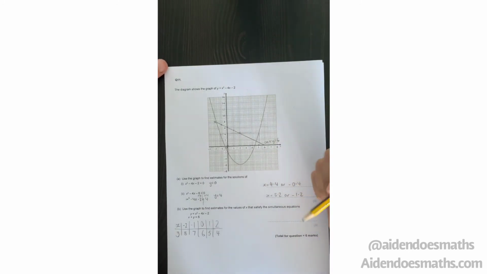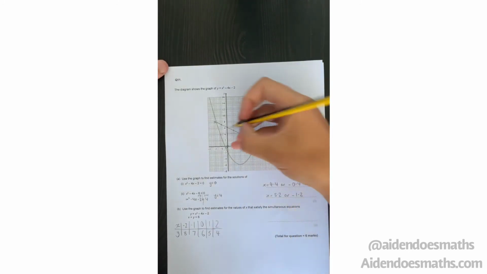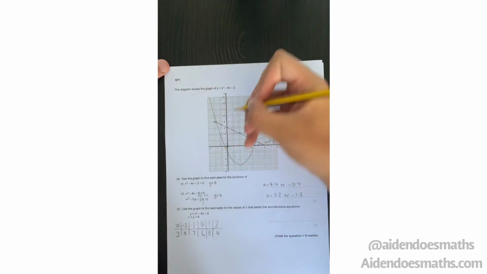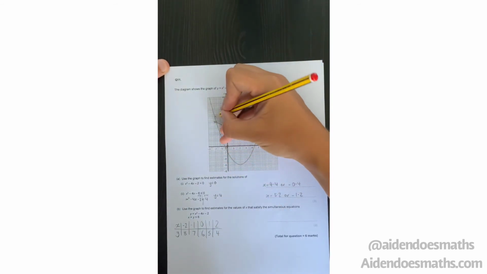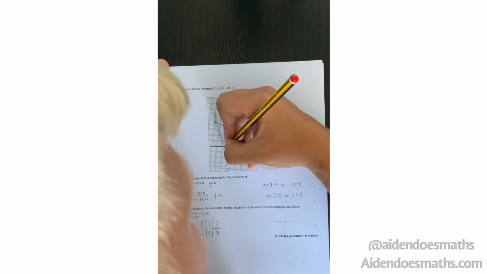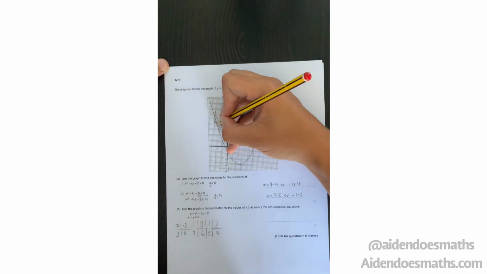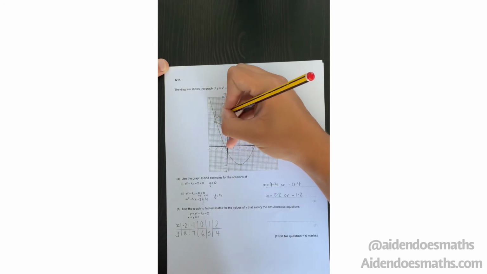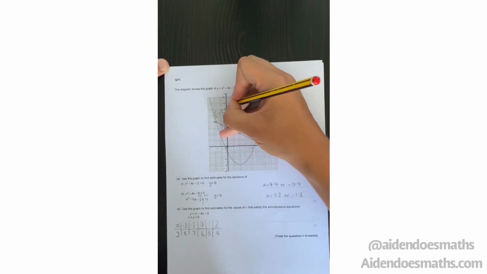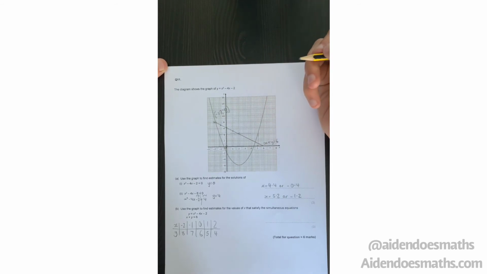Now where do these two lines meet then? So we're going to say this coordinate minus 1.6, 1.7, and obviously 8 on the y-axis.